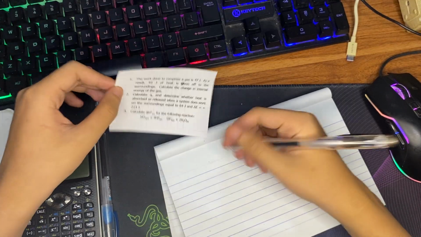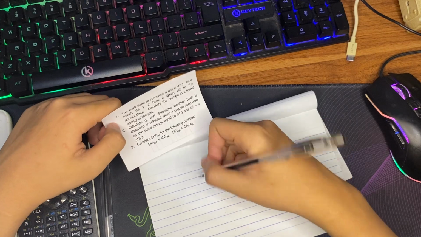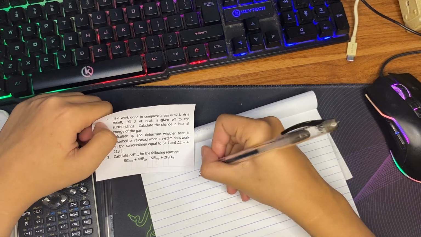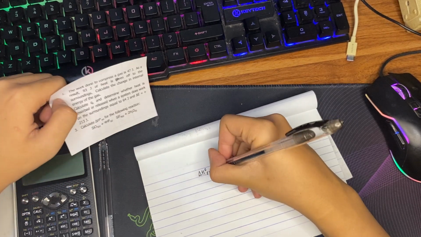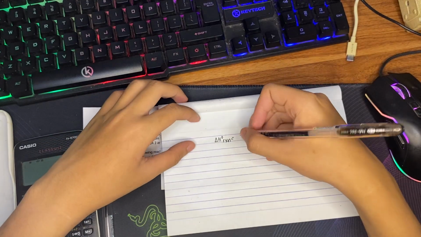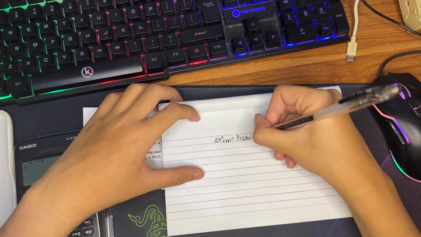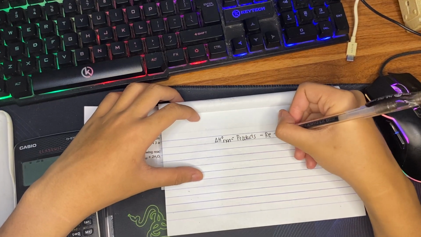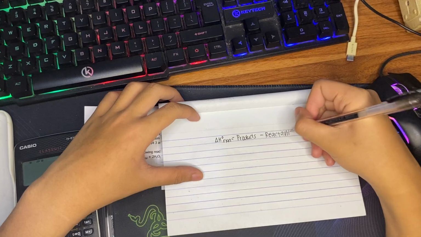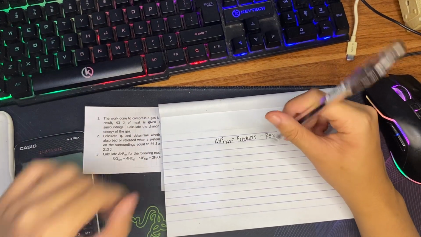So the first thing we need to always remember to calculate the standard enthalpy of the reaction is that it's always the products minus the reactants. Okay? Nothing else. It's products minus the reactants.